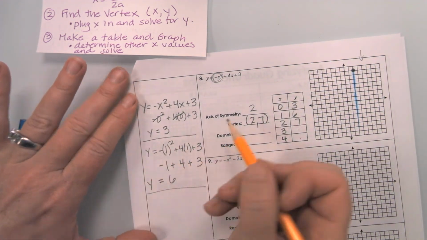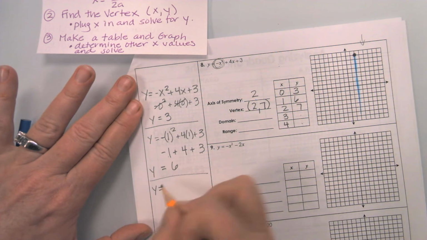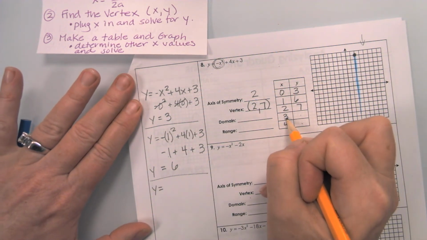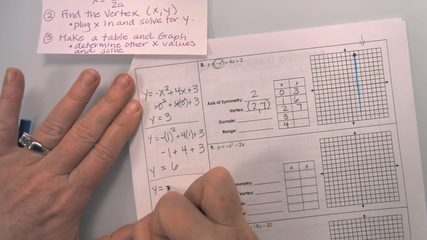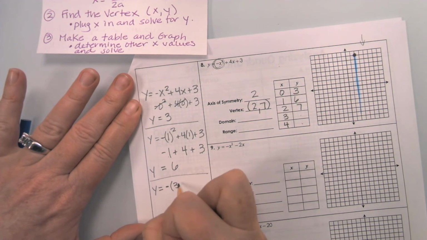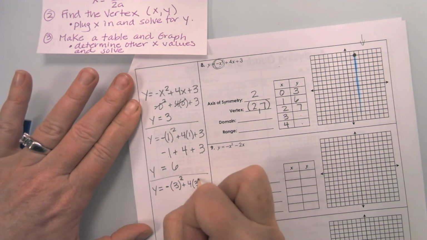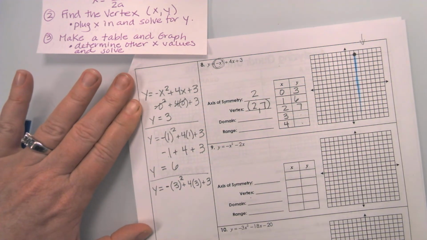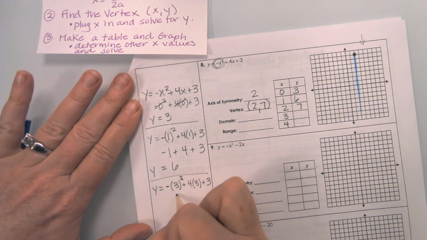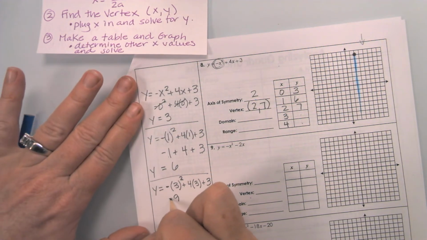Now I'm going to plug in, this time I'm going to use 3 for x. So I keep my negative on the outside, I substitute in my 3 squared, plus 4 times 3, plus 3. 3 squared is 9, but remember this is a negative out here, so it stays negative.